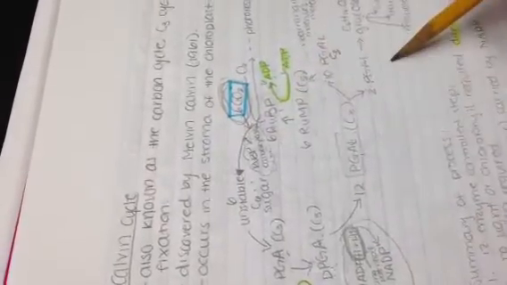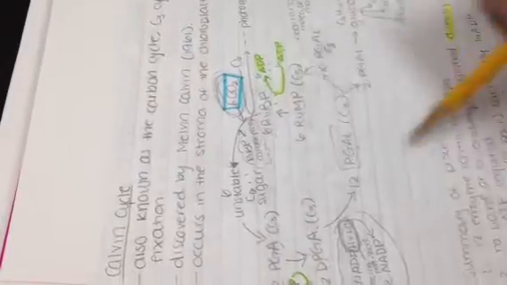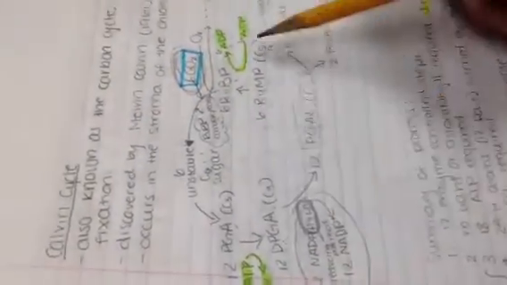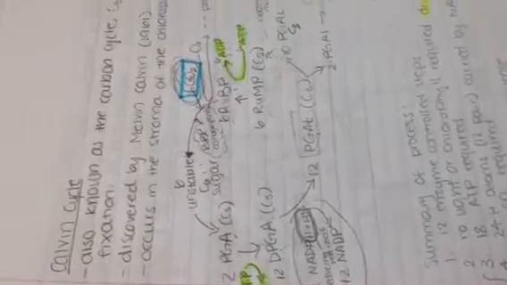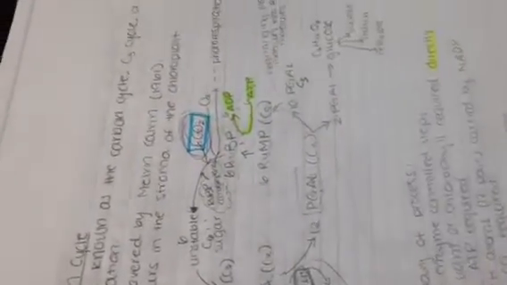So for every glucose I synthesize, those are the raw materials I need, as well as these intermediate molecules. You get these ATPs and the NADPH from the light reaction. CO2 is coming from the atmosphere. The plant takes it in, right? Right. And then photorespiration is when?